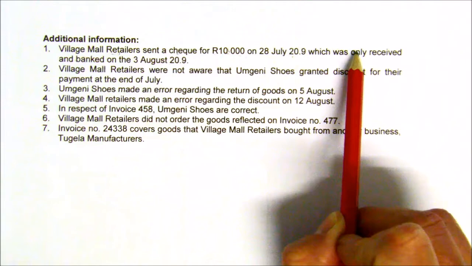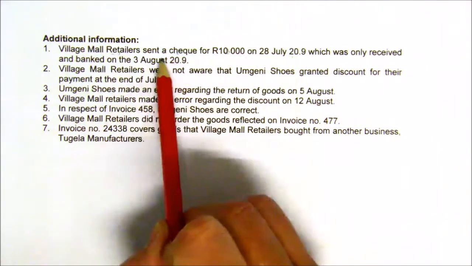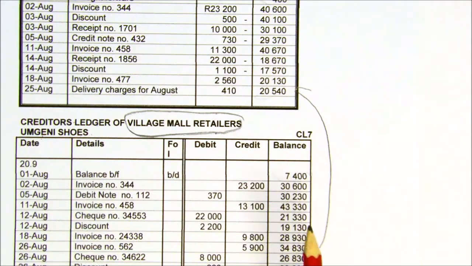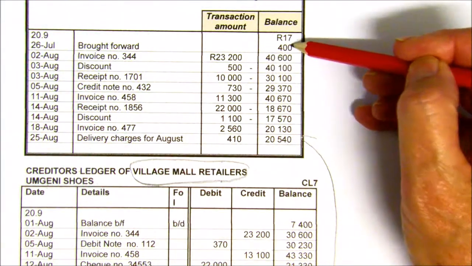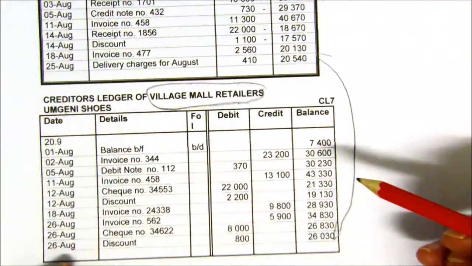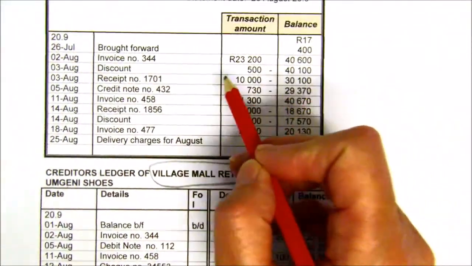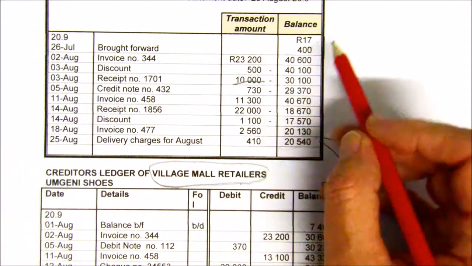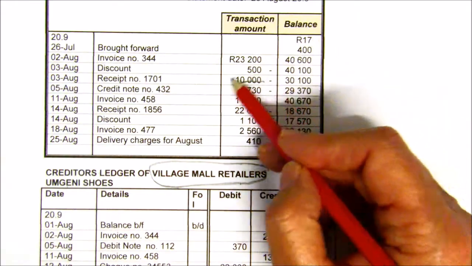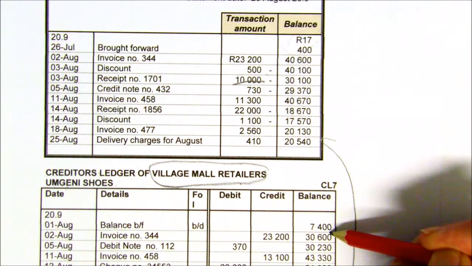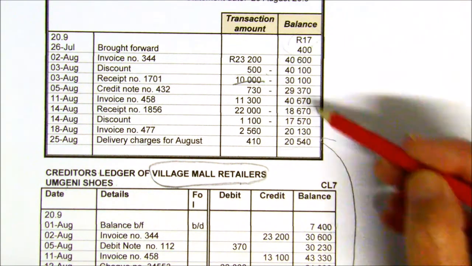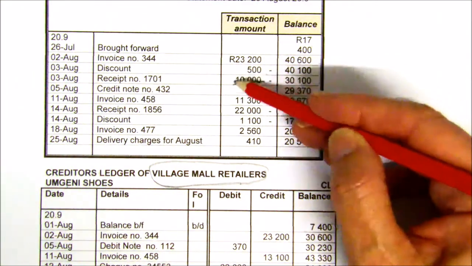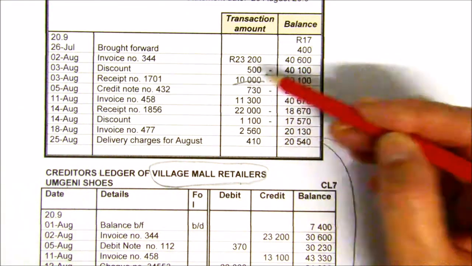But Umgeni Shoes, on the other hand, hadn't received it. They only received it in August. And that is accounting for why there's this 10,000 between these. And if you look here, you'll see that on the 3rd, there's the 10,000. So that 17,400 minus the 10,000 would equal our 7,400. So we won't make another entry for it. We did it last month.